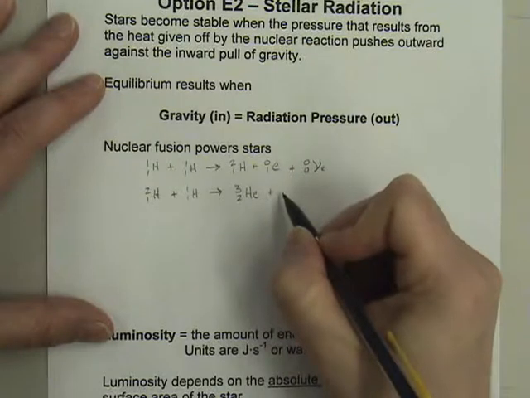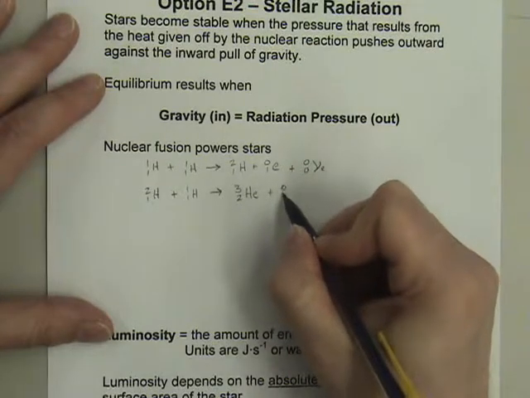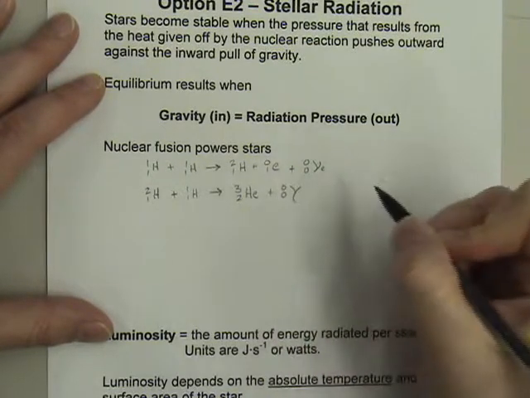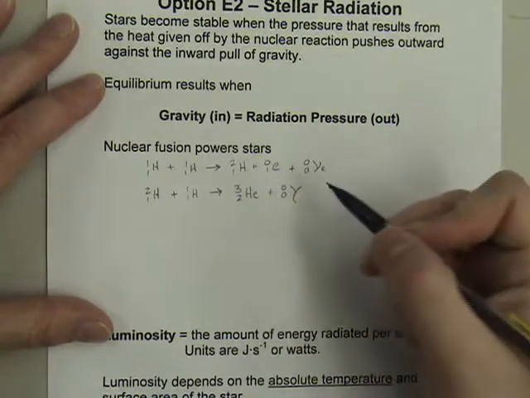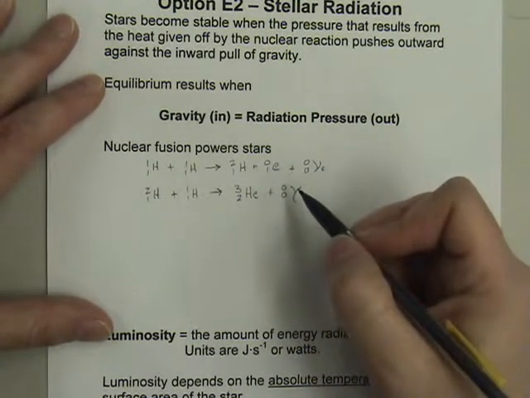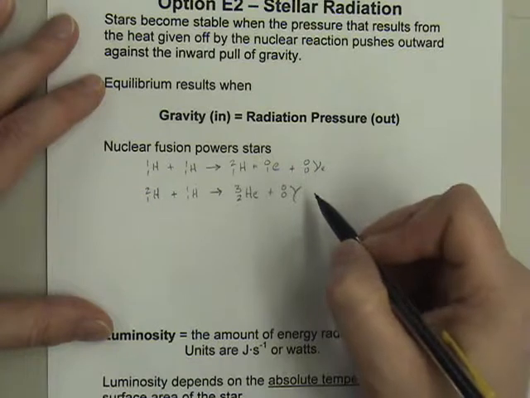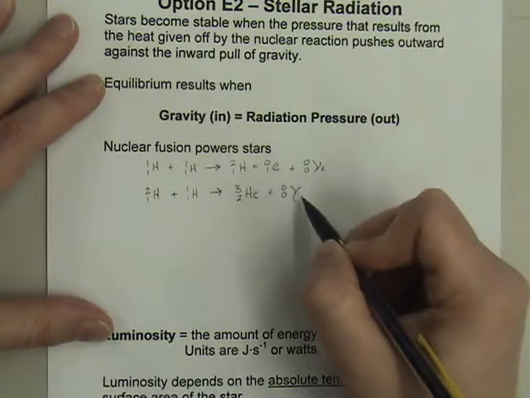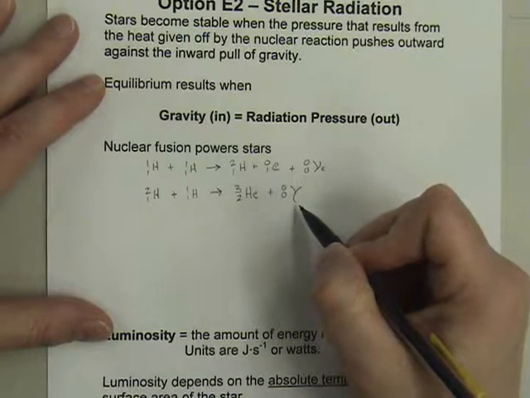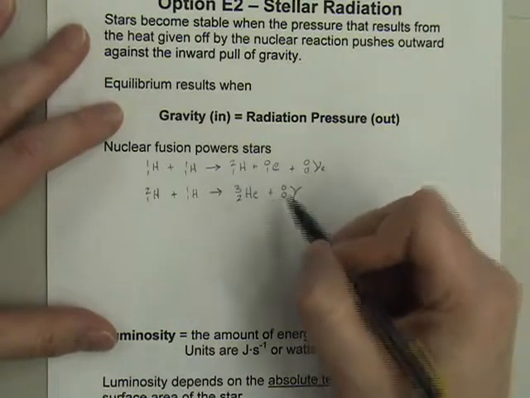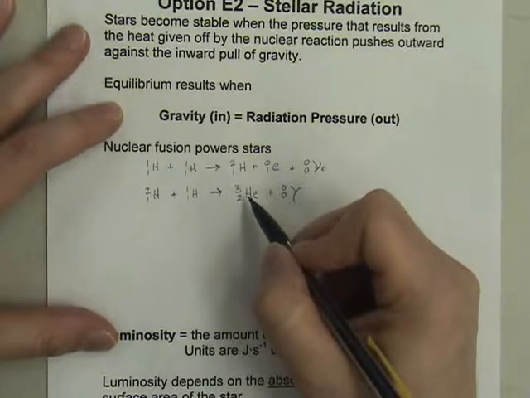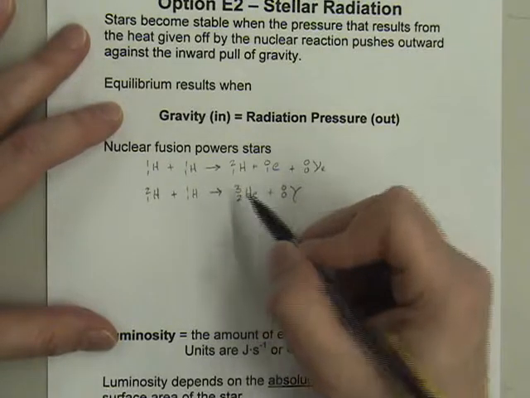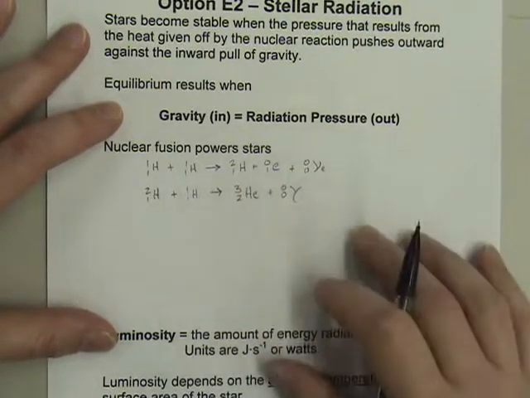And in this case, I also release a gamma ray. I realize it's a little confusing. These symbols look fairly similar, but the neutrino is the little squiggly V, and the weird shaped Y, this is the gamma ray. So in this case, I produce a helium nuclei, but it only has a mass of 3. The typical helium nuclei has a mass of 4.